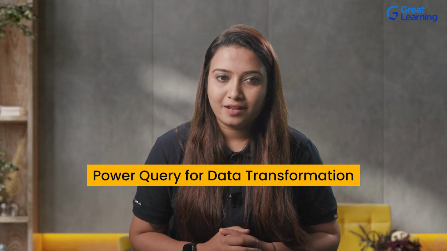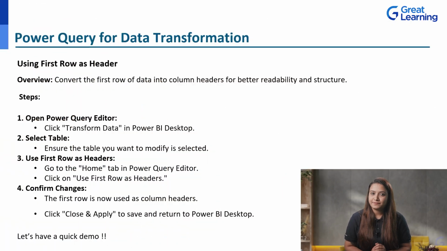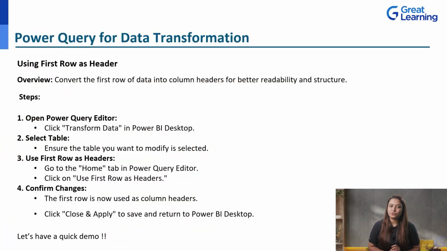Now we will learn how we use Power Query for data transformation. First, we will see a feature, using first row as header. We have to convert the first row of the table to be the header. That is the major constraint. What are the steps we have to follow? We have to click on Transform Data. We have to select the table where we want to modify. Then go to the Home tab of Power Query Editor. Click on Use First Row as Headers. Then confirm the change. Close and apply. This is the simple thing we have to do.